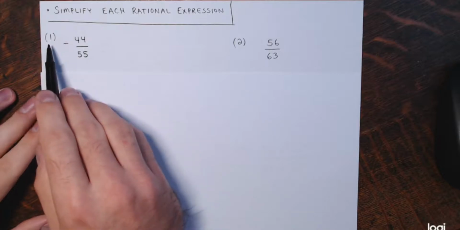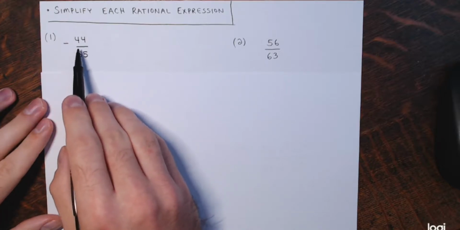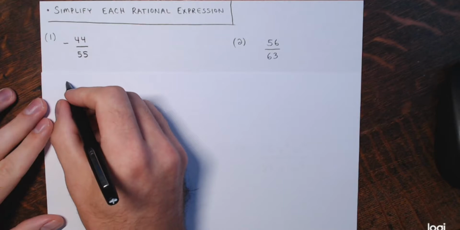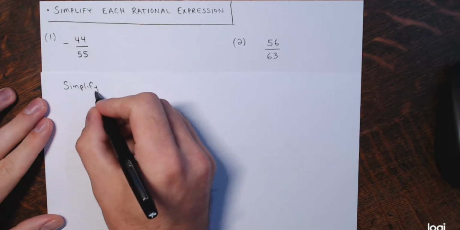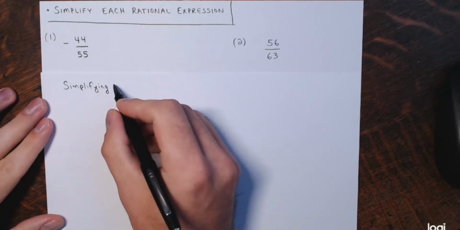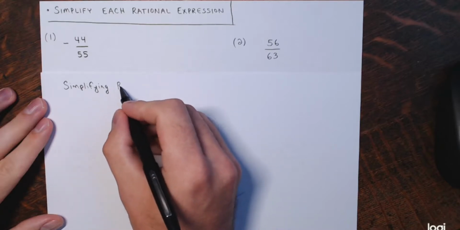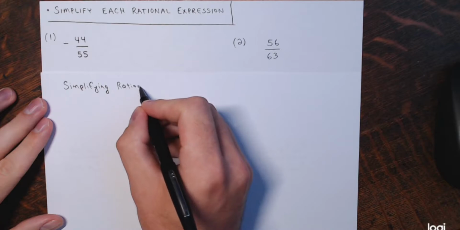So number 1, we have negative 44/55. I'm going to write out on this separate sheet of paper what I'm going to be doing when simplifying a rational expression or simplifying a fraction.